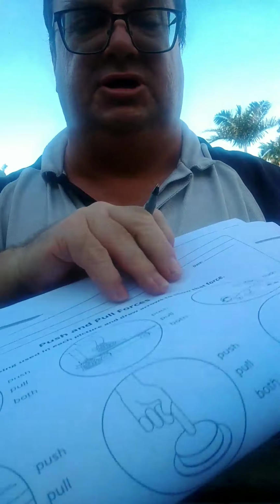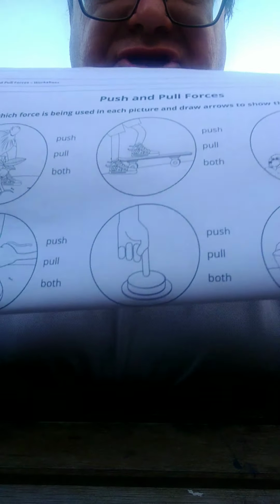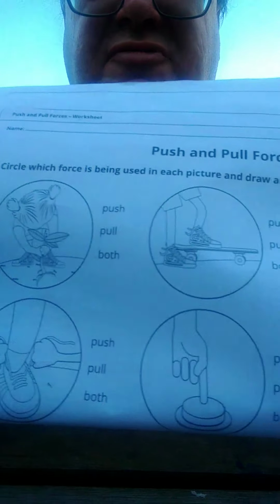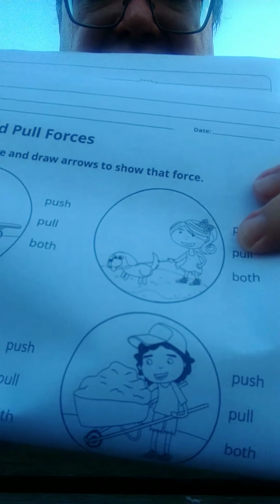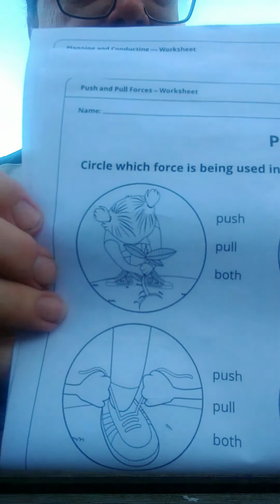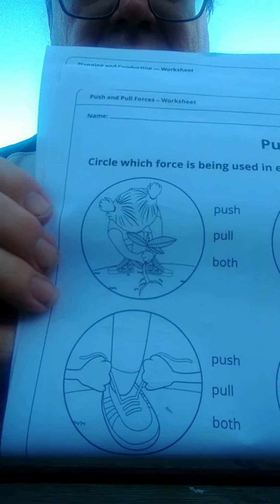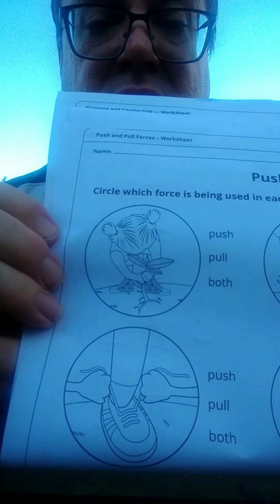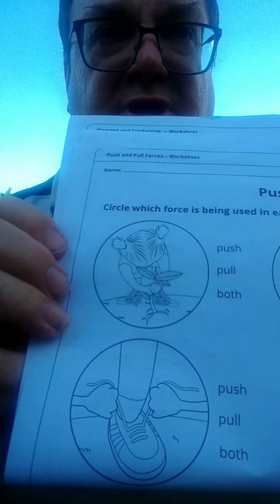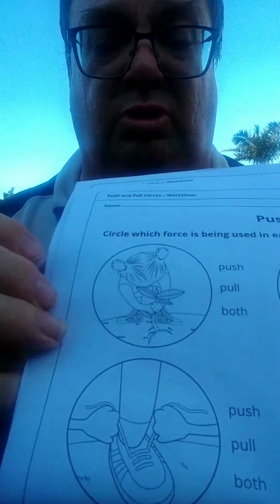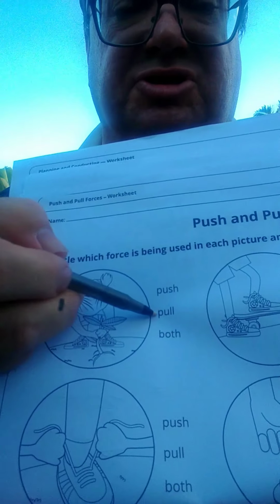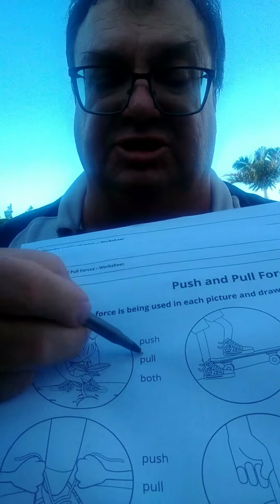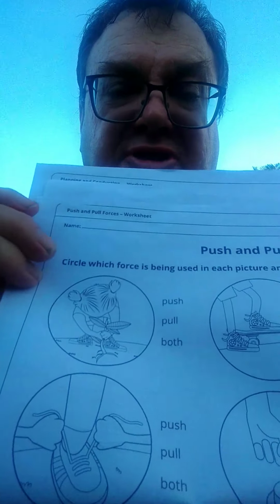You're going to use a ball. Now, your last activity in science, you have these pictures here. You've got 6 pictures, and you have to decide what force is being used in that picture. So if you look at the first picture here, you've got a girl. What do you think she's doing, Lola? She's pulling the plant out of the ground, isn't she? Okay, so she's pulling. So you'd say the force that she's using there would be a pulling force. Okay, and circle that. All right, so that's how you do those pages.